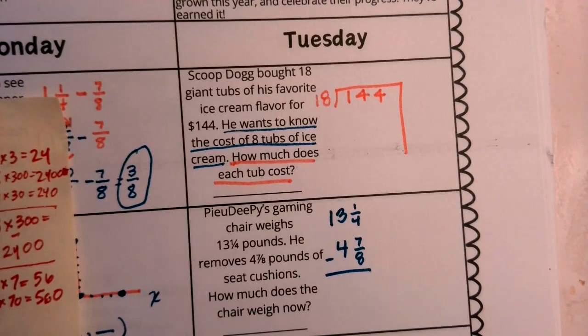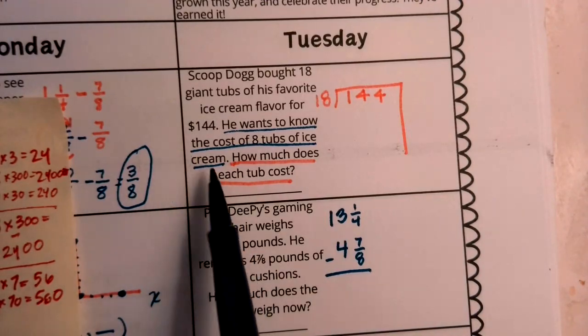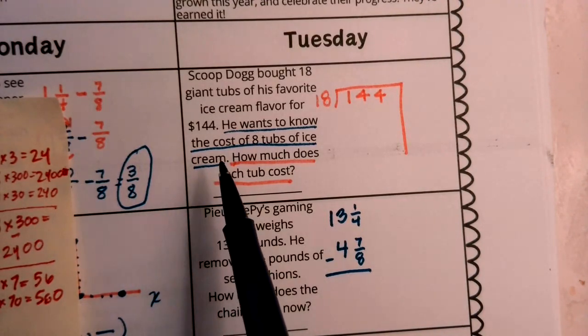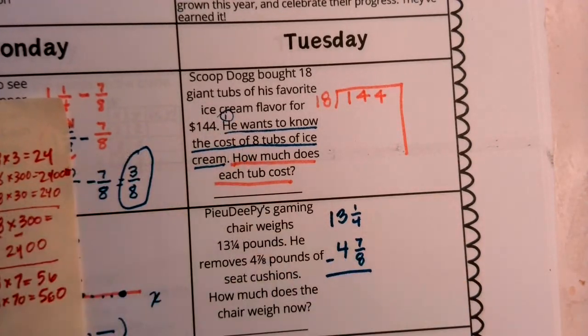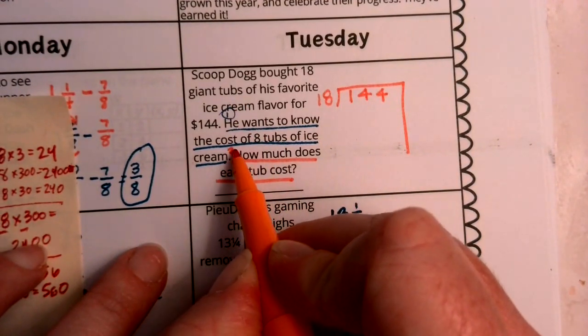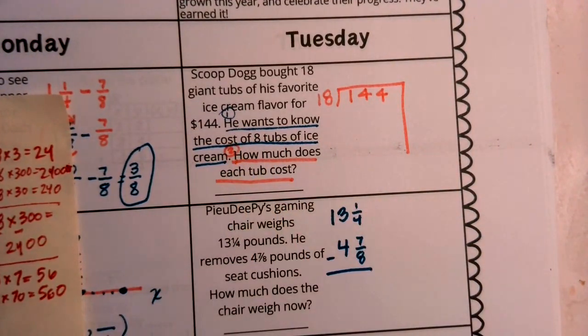Scoop Dog bought 18 giant tubs of his favorite ice cream flavor for $144. He wants to know the cost of 8 tubs of ice cream. He wants to know how much each tub costs. Notice I underlined these in two different colors because you actually need to answer two different questions. The first question is, how much do 8 tubs of ice cream cost? And the second is, how much does each of the tubs cost? We actually need to answer both of those questions.